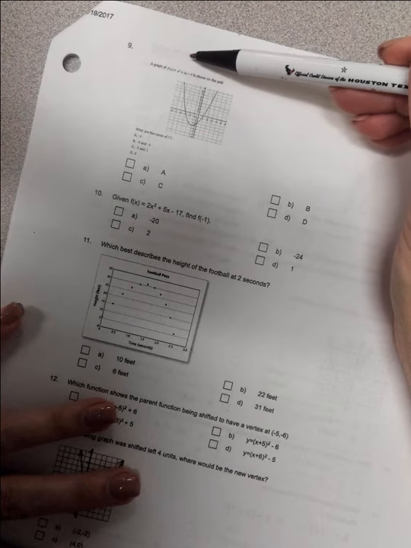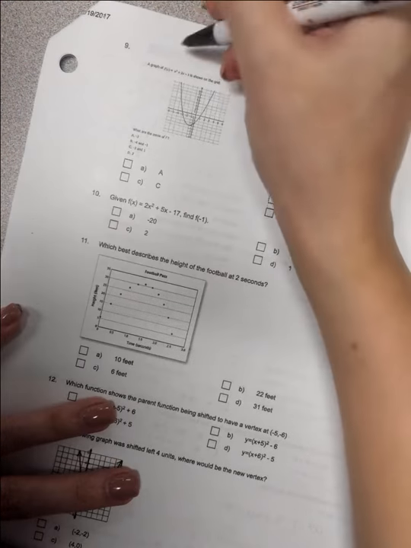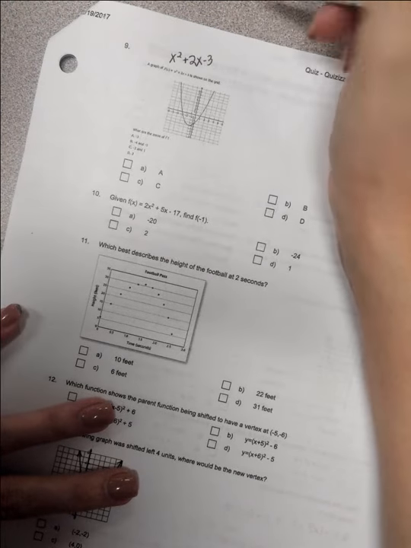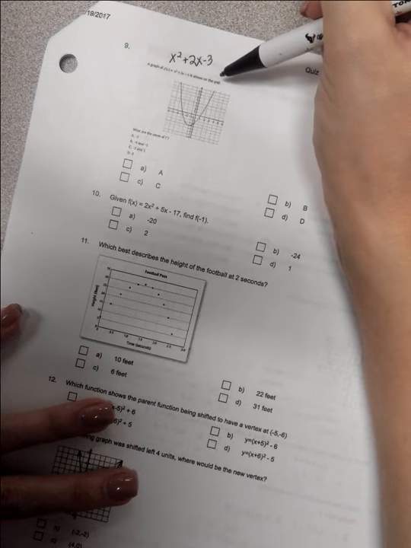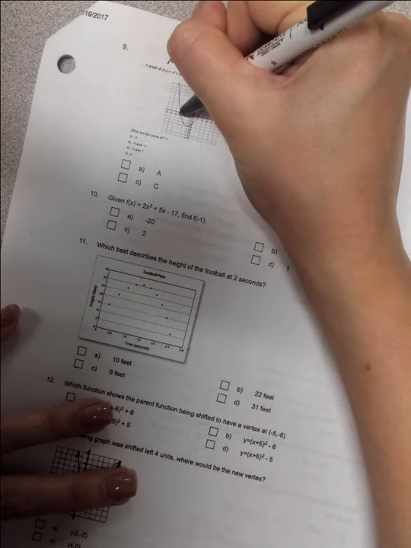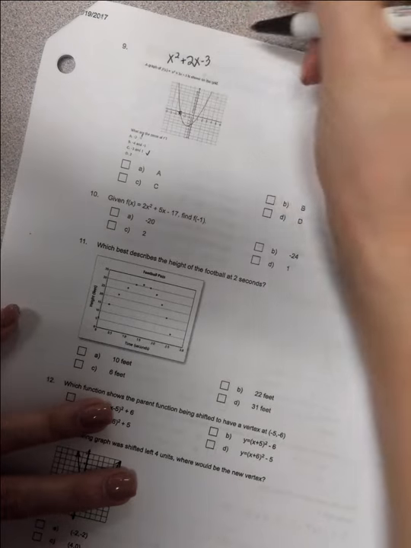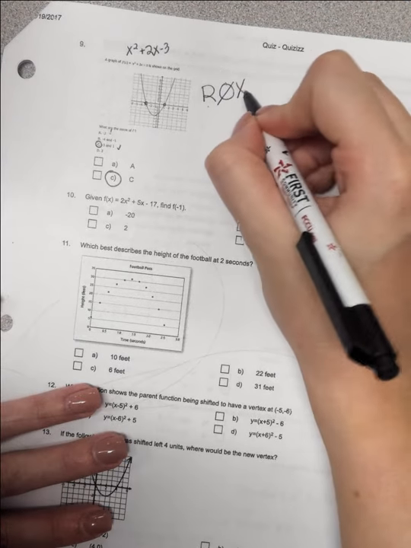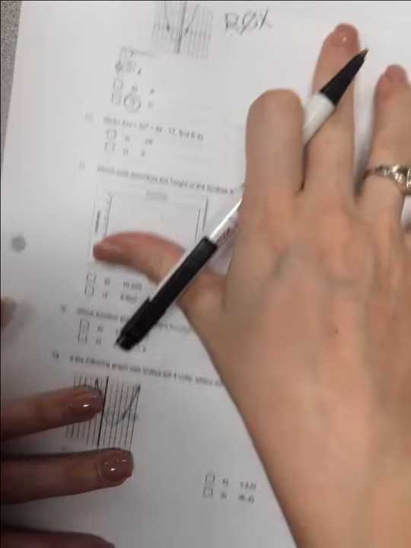Ooh, that's hard to read. Okay, the graph of f of x equals x squared plus 2x minus 3 is shown on the grid. What are the zeros? Oh, so it's just asking for zeros. So right here at negative 3, so it could be this one or this one, and there's another one right here at 1. So the answer is C. Remember, zeros, we've got rocks. Roots, zeros, x-intercepts, all mean the same thing.